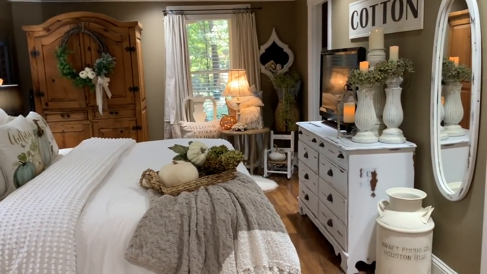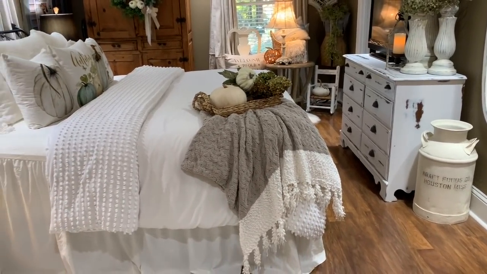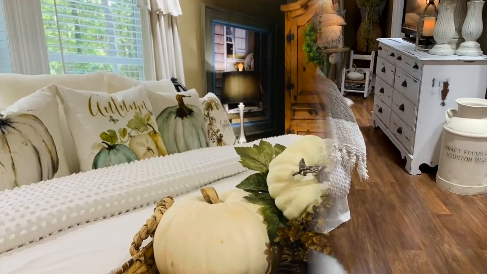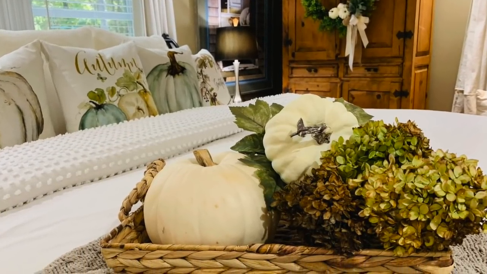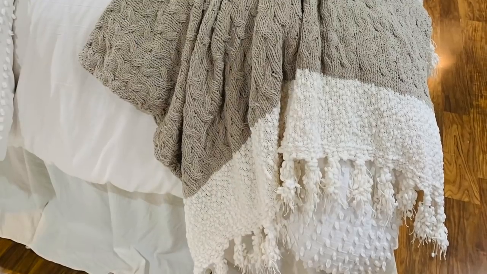I clipped some hydrangea blooms from outside. I hung them up and I let them dry. Once they were dry, to preserve them, I sprayed them with some hairspray. Pair them with your little white pumpkins, and I think they make a great accent piece for any vignette in your home.